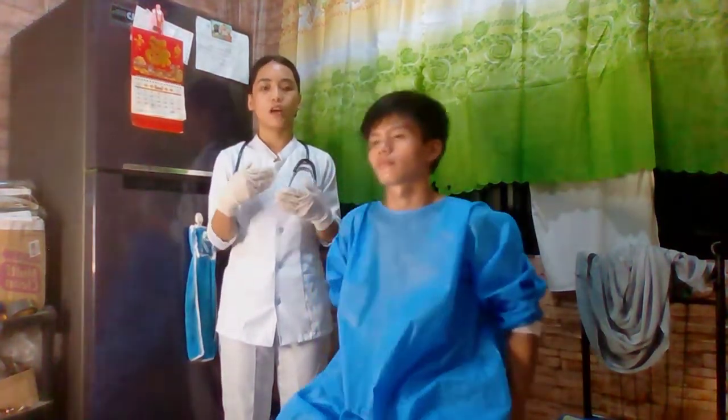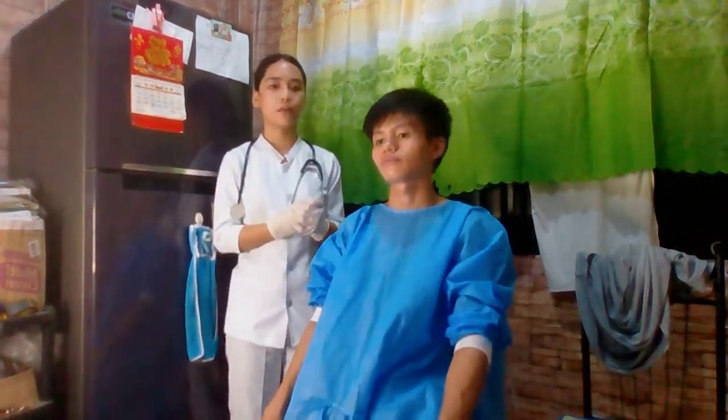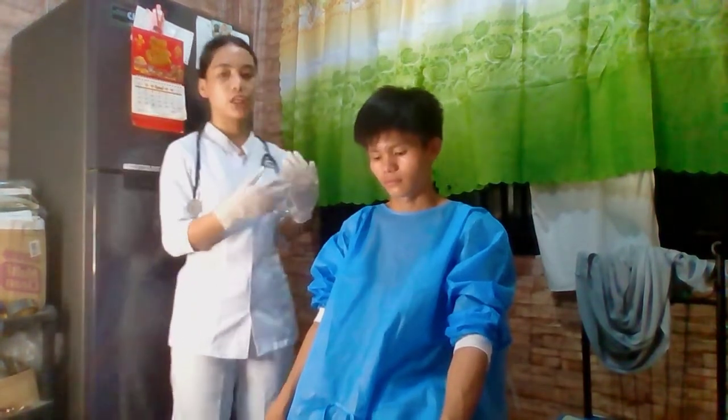So we need to stand in front of the patient for the anterior inspection, and to the side of the patient for the lateral inspection. So lighting must be adequate to detect the color differences, the lesions, and also the chest movement.